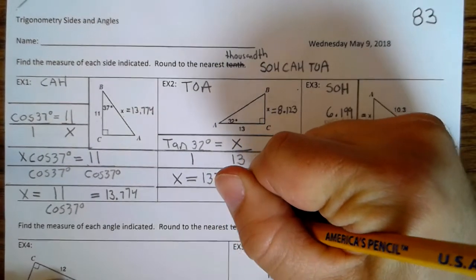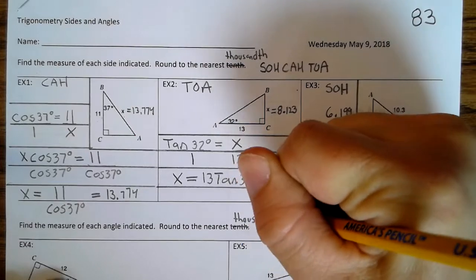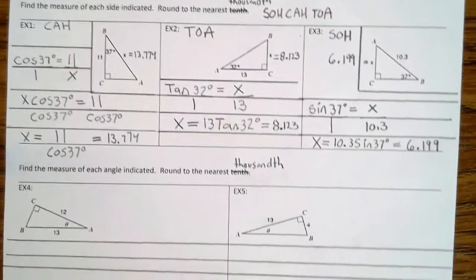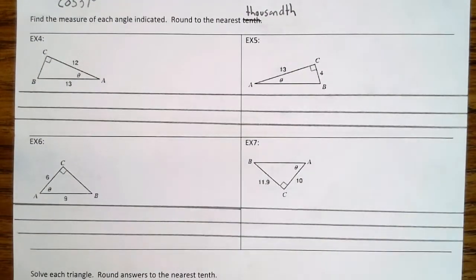We never round to the tenth. We always round to the thousandth place, which is 3 decimal places. All right. So it says find the measure of each angle indicated, round to the nearest thousandth.